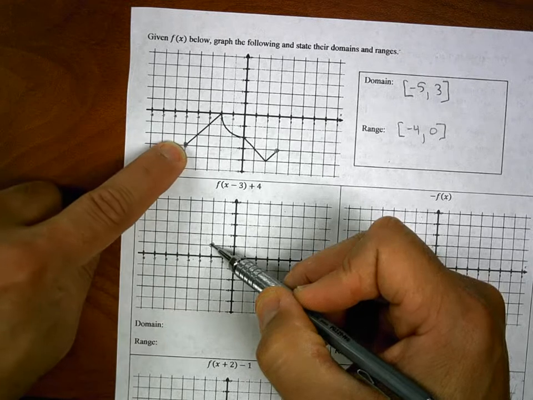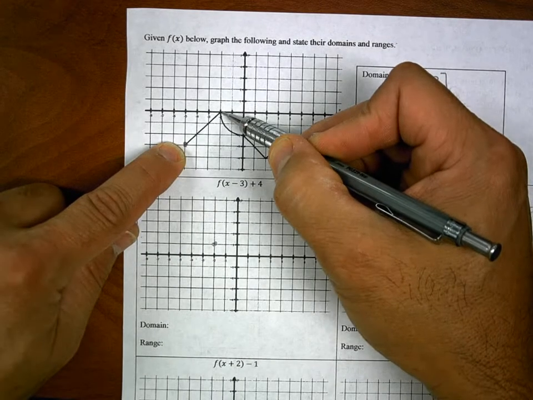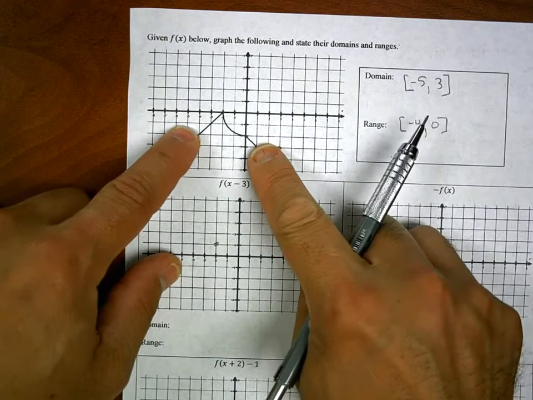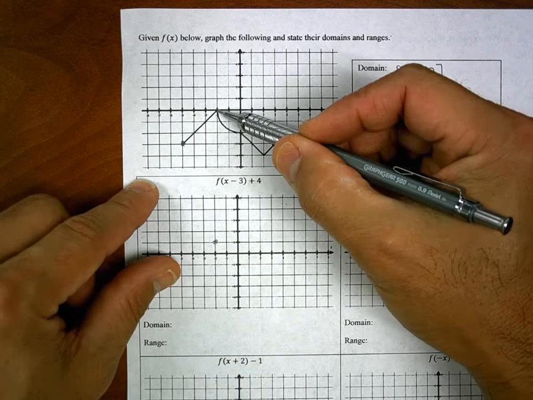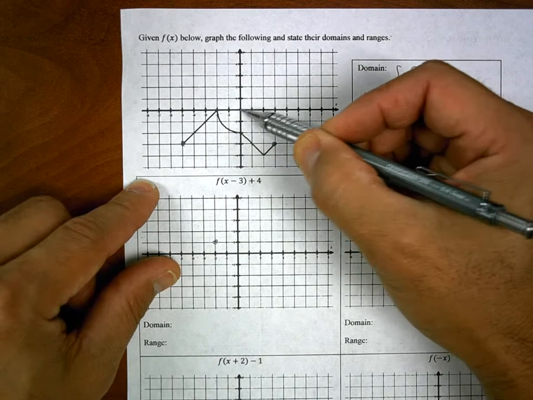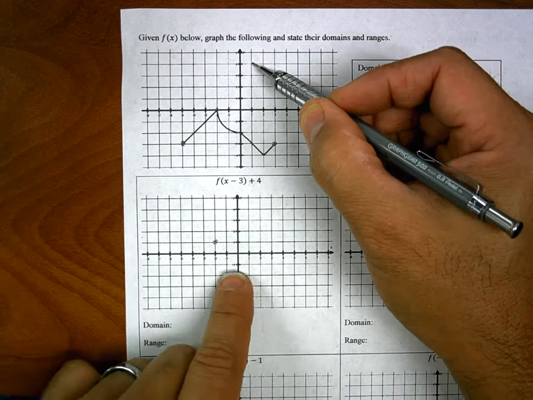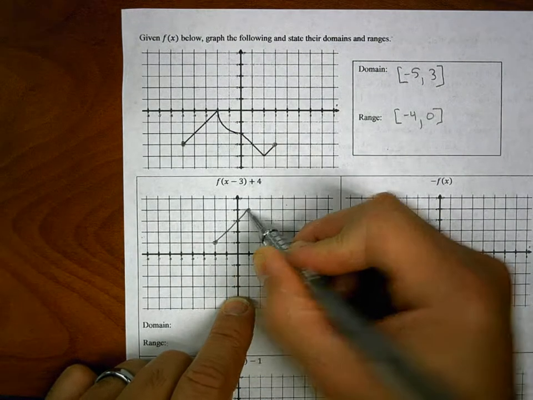Okay, let's do this point. So we're just plotting these key points to graph this thing. So let's do this point. Because this whole thing shifts right 3, up 4. So this point, let's go right 3, 1, 2, 3, up 4, 1, 2, 3, 4. So you're actually at 1, 4. You're right there. So let's start drawing. So there's that line right there.